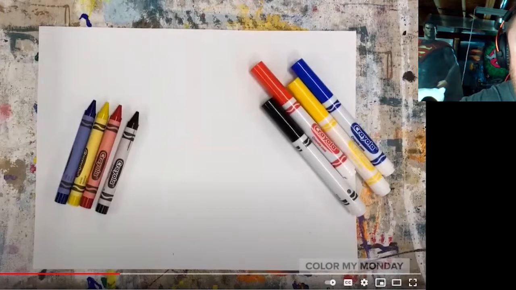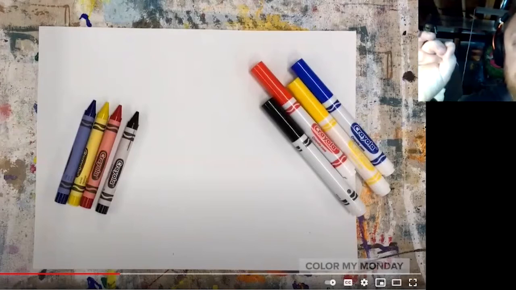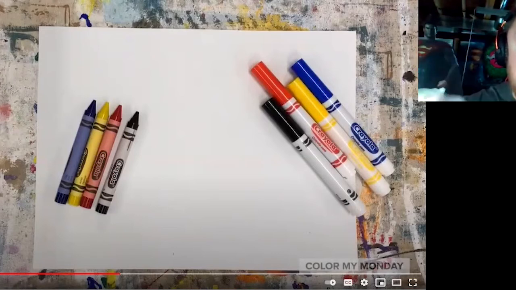I'm going to make my lines mostly with crayons because crayons are made of wax. And then I'm going to color in my shapes with markers because that's made with water. Okay, there's a lot of water in marker colors, and wax and water don't mix. So you can color right over a crayon line with a marker and nothing will happen to that crayon line, which is why I'm using those two art tools today.